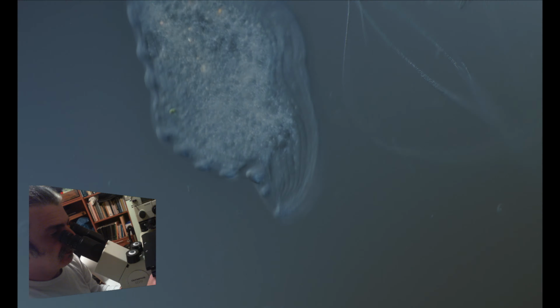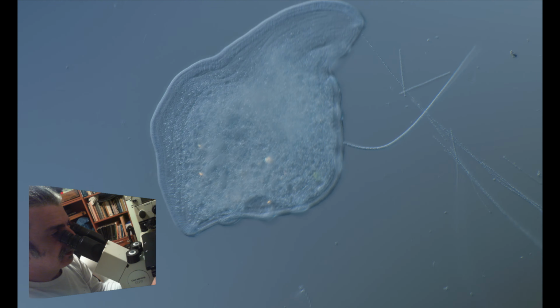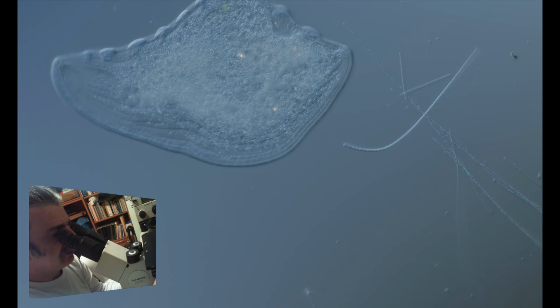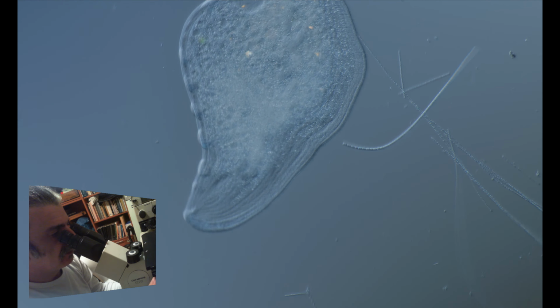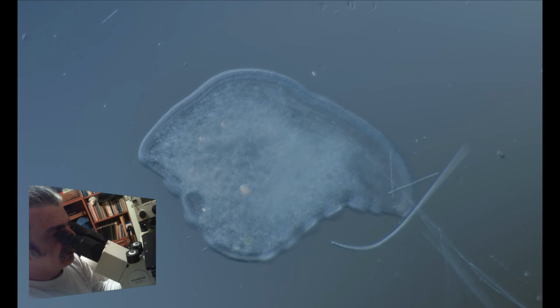Let's look at them in 40x. They're worth it. Magnificent cilia. I'll just adjust the objective a bit. Yes, it's a very nice view of it.